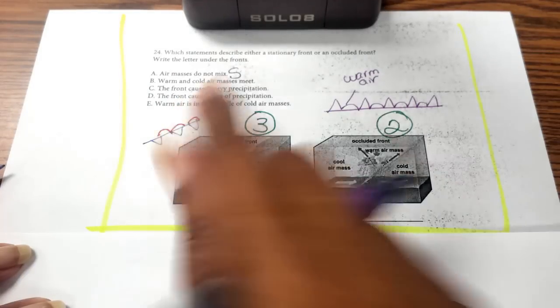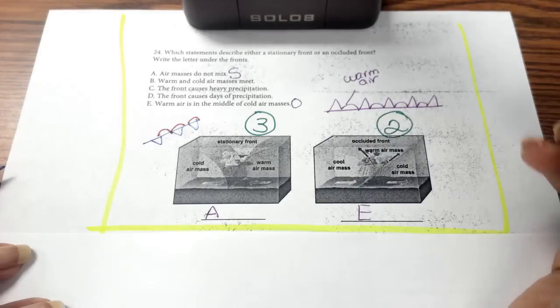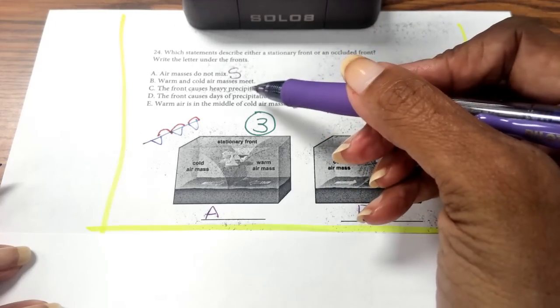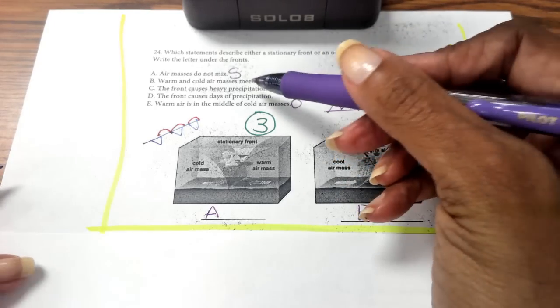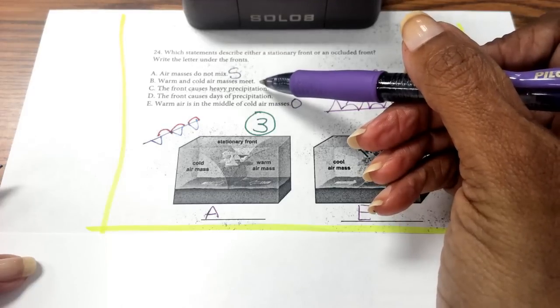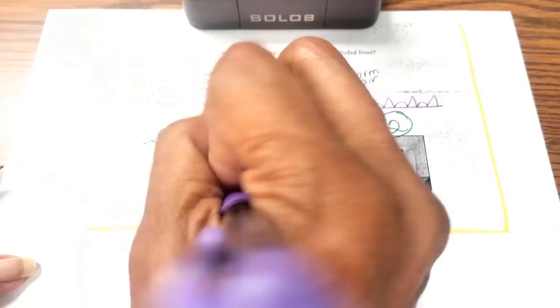So that's letter E. So this is occluded front. So we're going to put E here. All right. Now that we have the symbols drawn out, we can answer the rest of these questions. So put these statements where they go. So B, warm and cold air masses meet. They meet, but they don't mix. That's stationary.